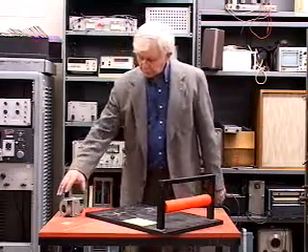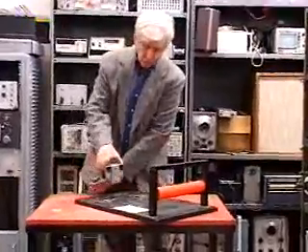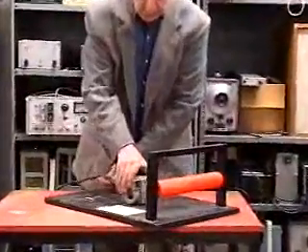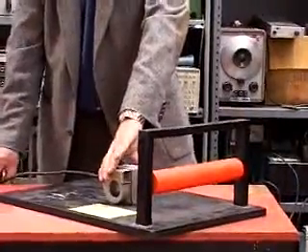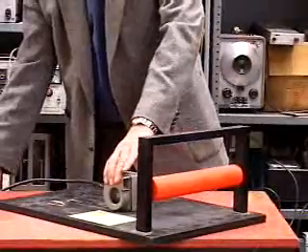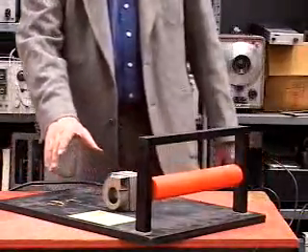Now, we're going to blow a little air across this with a small centrifugal fan. And not much will happen for a little while, but eventually it will begin to move.